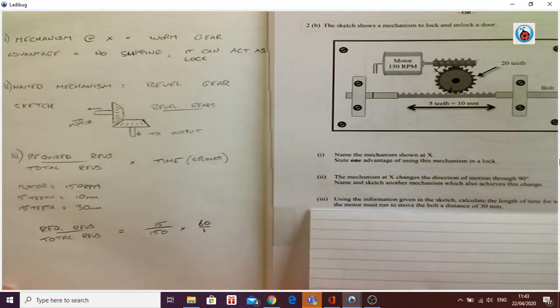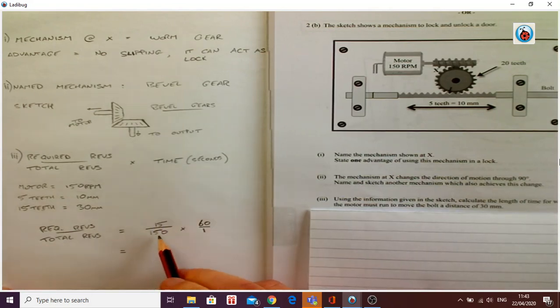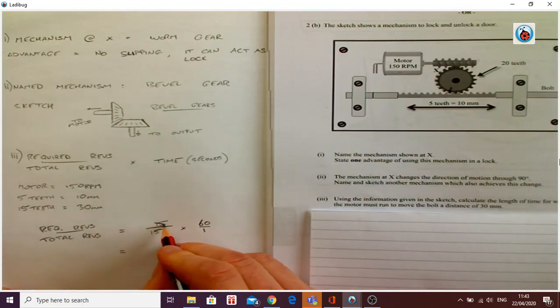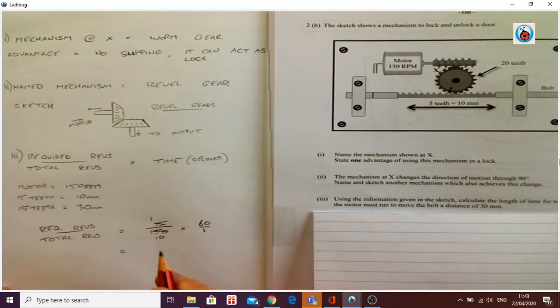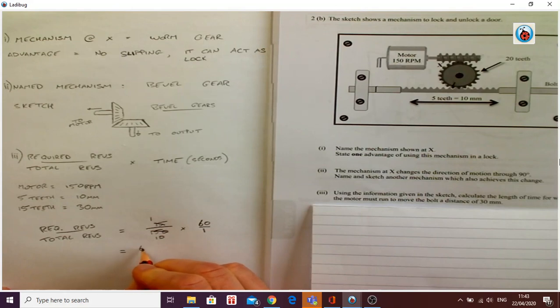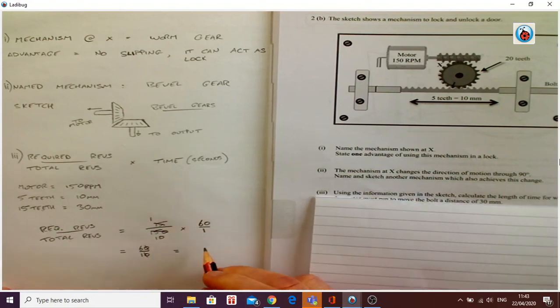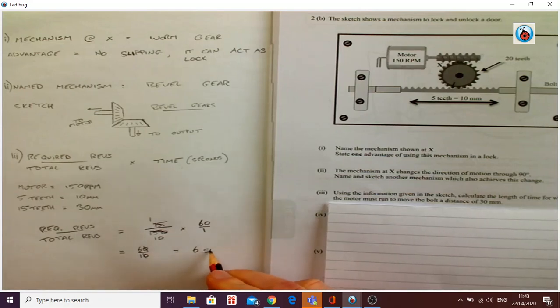Now this basically becomes a very simple maths problem. You can divide 15 into 150. So that goes to 1, that goes to 10, so that's a tenth. Now we're multiplying 60 by a tenth, so that's 60 over 10, and cross off the zeros is 6. Now it's not just 6. What is it? 6 seconds. So the required time for the motor to be spinning to move 30 millimeters is 6 seconds.